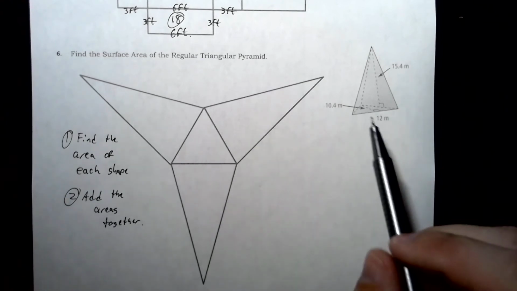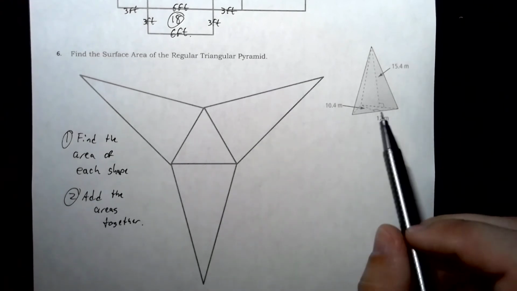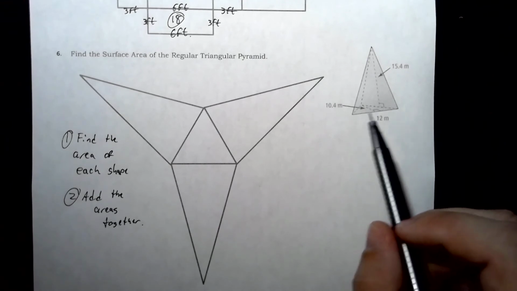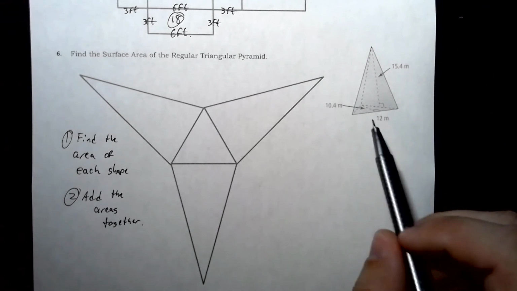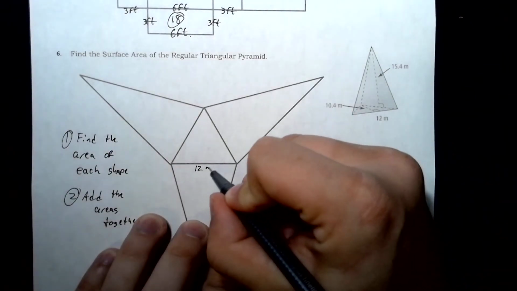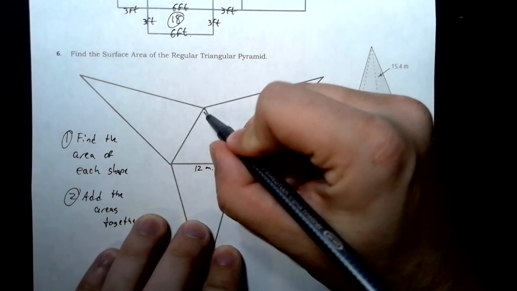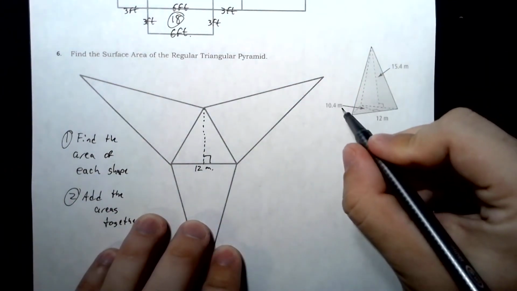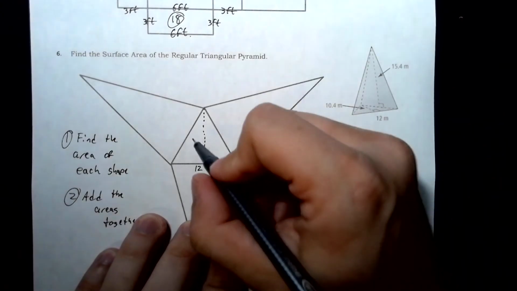So for this one, it looks like it told us the base of this triangle at the bottom, the smallest triangle, is going to be 12 going across, and it has a height of 10.4. So we've got 12 meters, and they drew a dotted line, so we're going to have to draw a dotted line. And it looks like it's pointing to 10.4.